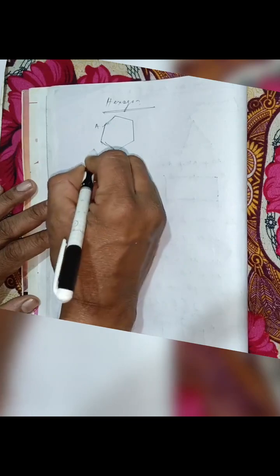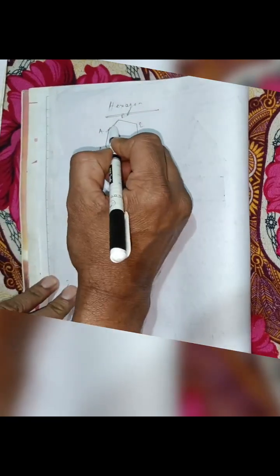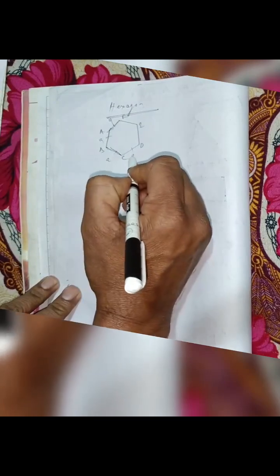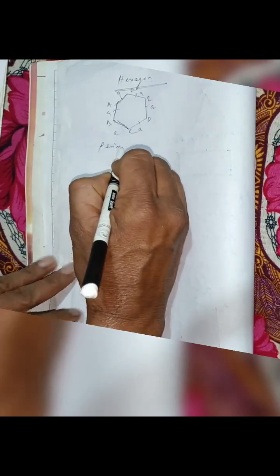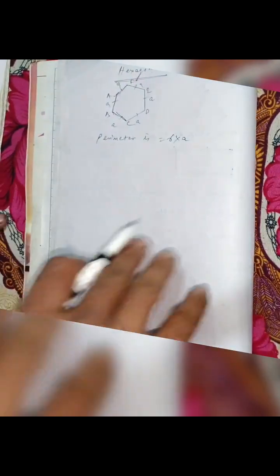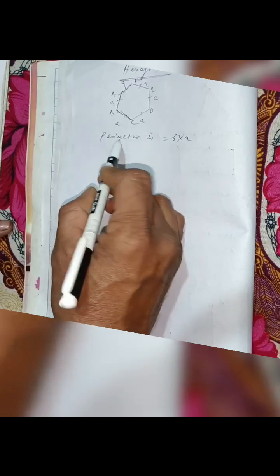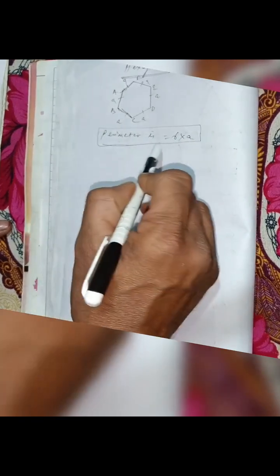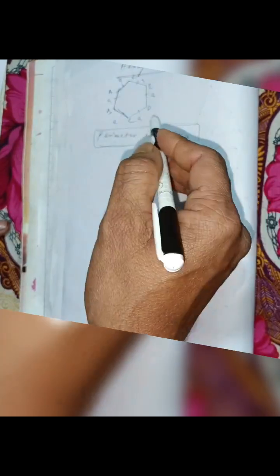They are named A, B, C, D, E, F. Also, a regular hexagon has all sides the same. So it has 6 sides of length A, and the perimeter is 6 into A. That is all about perimeter. In general, we may say the perimeter is the sum of the lengths of the sides of the figure, whether it is a triangle, a rectangle, a square, or a hexagon.